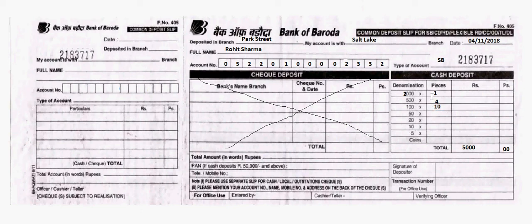So 1 times 2,000 is 2,000 rupees and 0 paise. 4 times 500 is also 2,000 rupees and 0 paise. 10 times 100 is 1,000 rupees and 0 paise. So in total we have 5,000 rupees. We can just cross out the rest of the portion. Now we have filled up the second portion of our cash deposit slip.